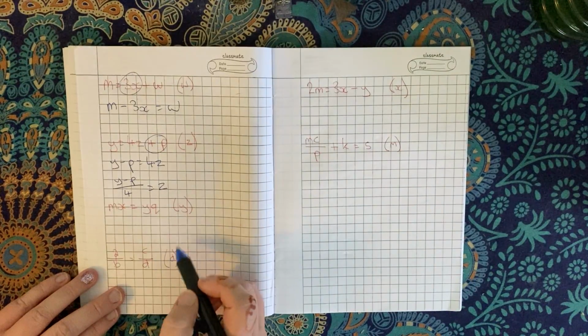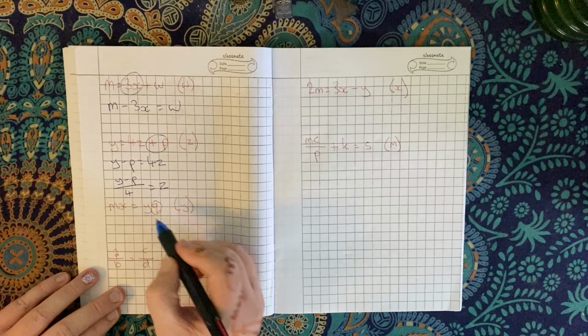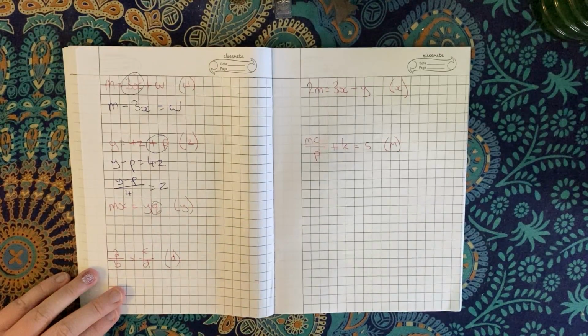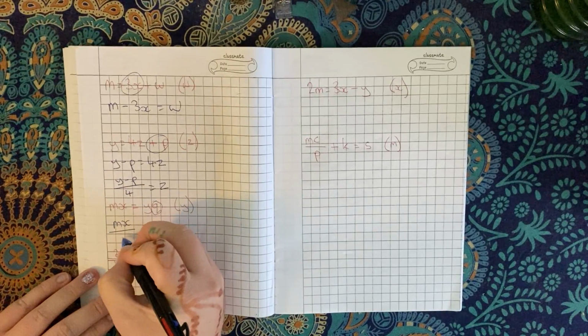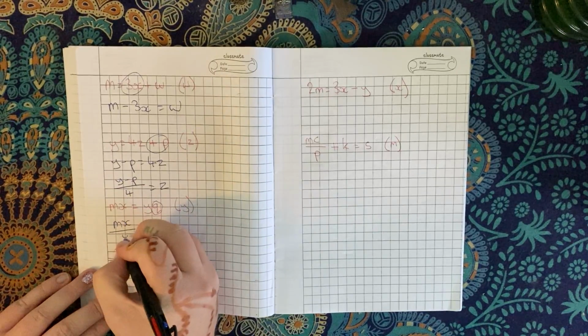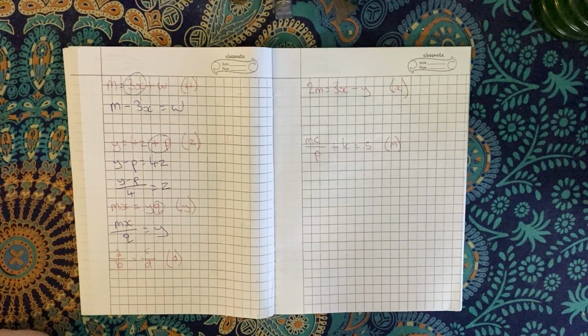All right, same thing here. I'm going to get y by itself, so I'm going to leave it on this side, and I'm going to move the q. So no sign means multiplication, so I'm going to do the opposite. So mx divided by q equals y. So that one only had one step as well.